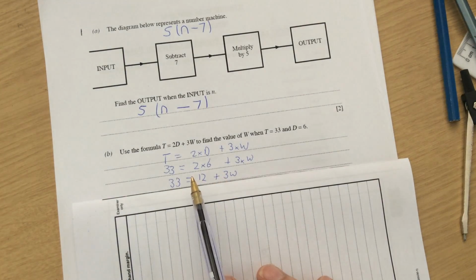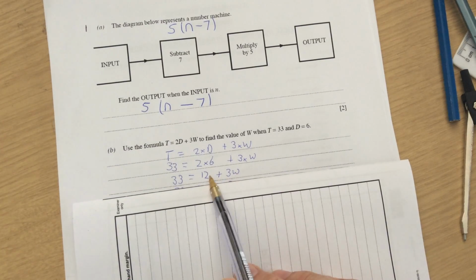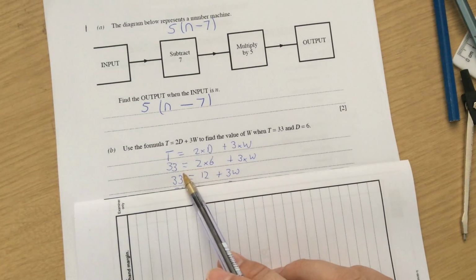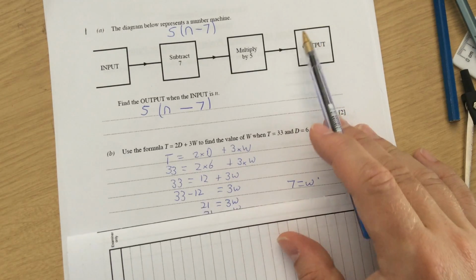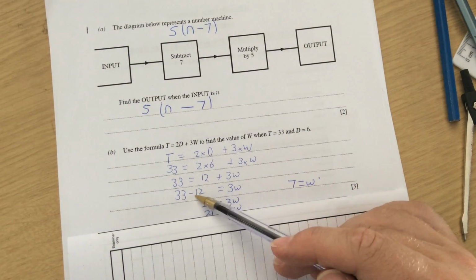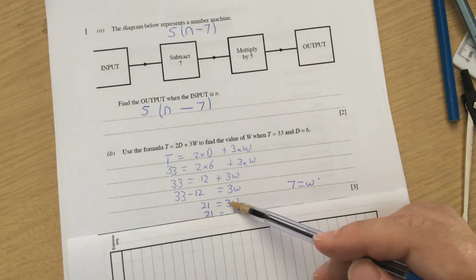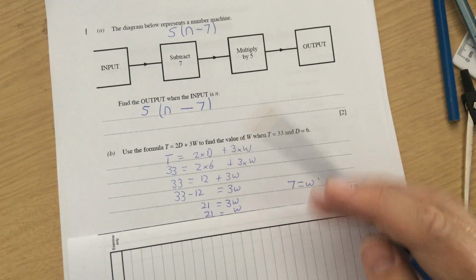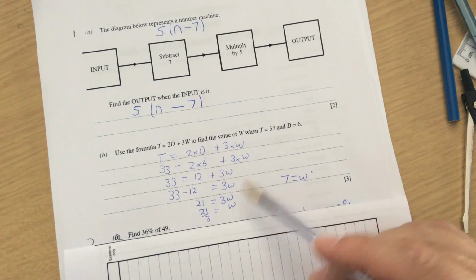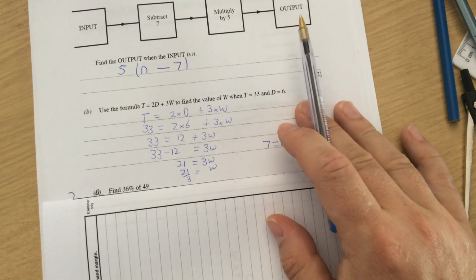Because the equations must balance out, it means that this side must be equal to 33. So because that one is 12, the opposite of add 12 is take away 12. That would mean that 3w becomes 21, because 33 take away 12 is 21. Once you've got 3w, that means 3 times w. The opposite of times 3 is divide by 3, so you divide by 3 and then w becomes 21 divided by 3, which is 7.